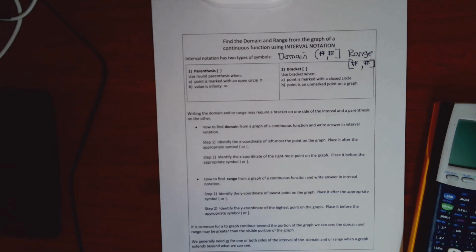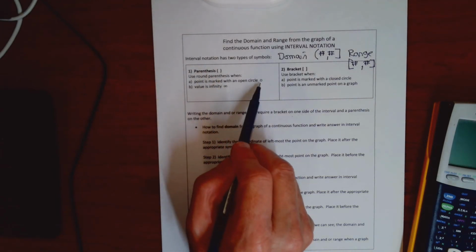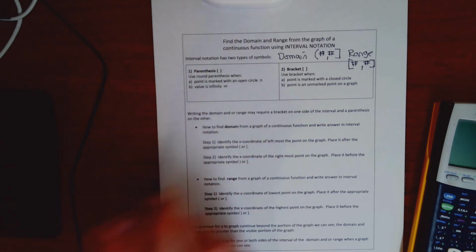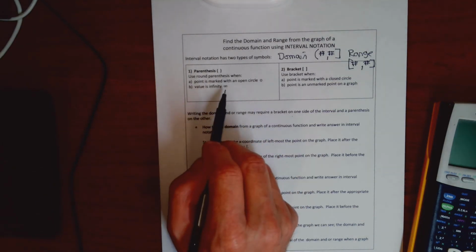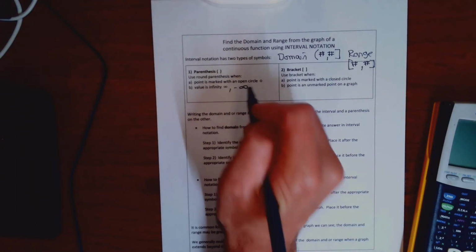I've typed up some stuff. Let me go through it a little bit here, because this is really important. So when I go to write my domain and range in this section, I'm going to use round parentheses for any point that's marked with an open circle, and if the number I need to put in is infinity or its opposite, negative infinity.